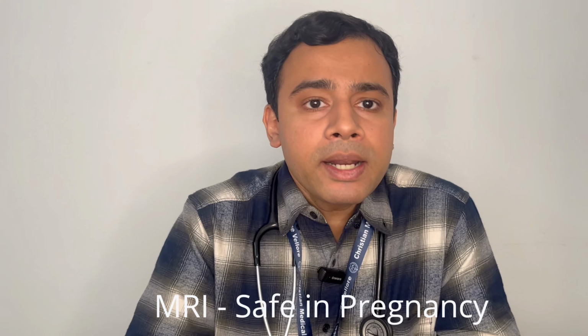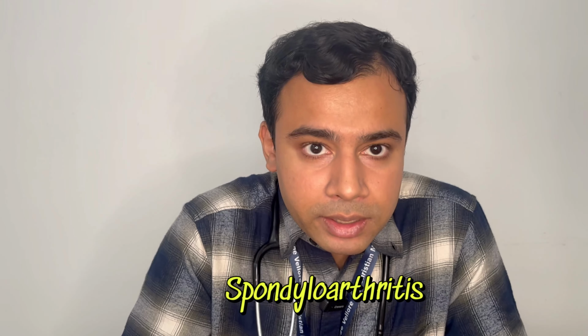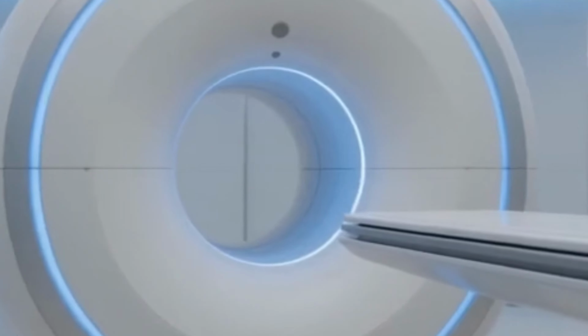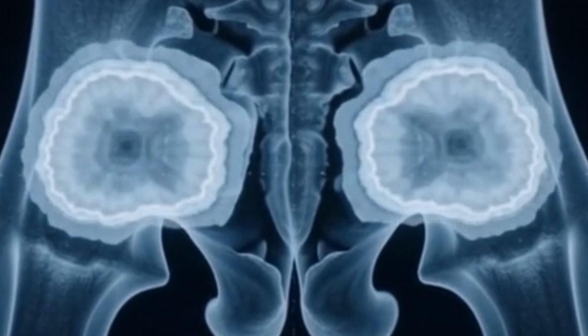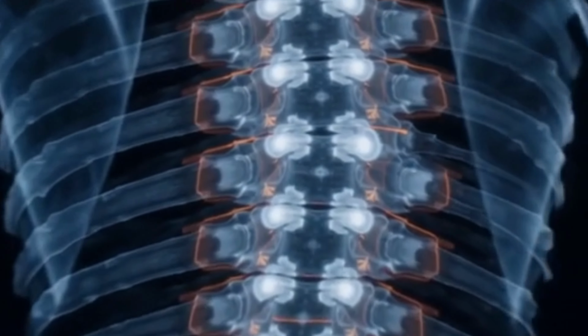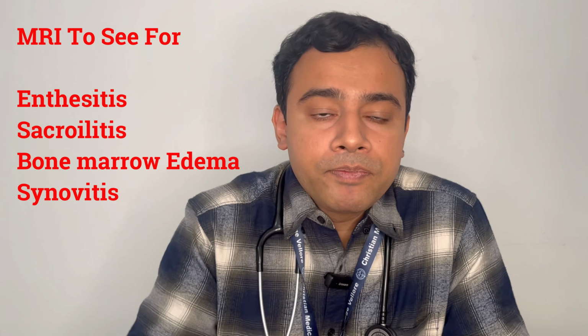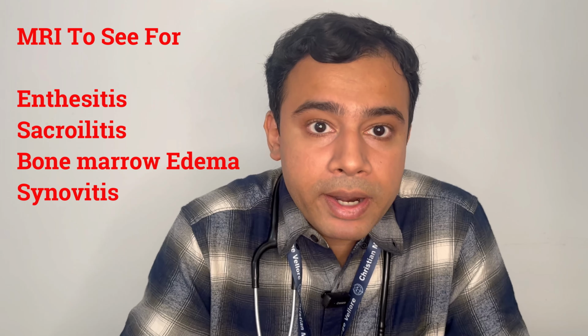Okay, so MRI we usually use in rheumatology for diagnosis of spondyloarthritis. Okay, like your ankylosing spondylitis for example. So here we see bone marrow edema in the sacroiliac joint. Okay, then we can see inflammatory lesions in the spine. Okay, then we can also see enthesitis, we can also see synovitis. Okay, but predominantly we are using it for diagnosis of spondyloarthritis.